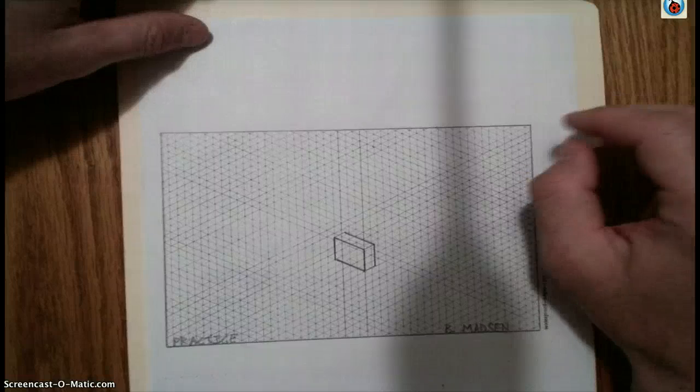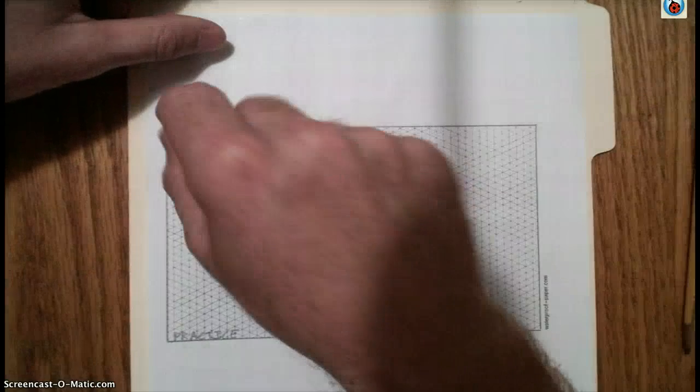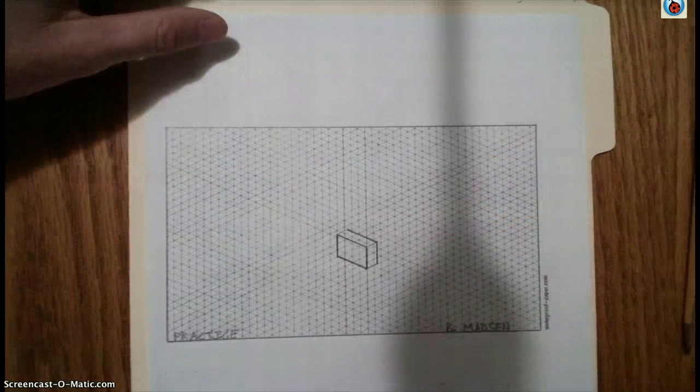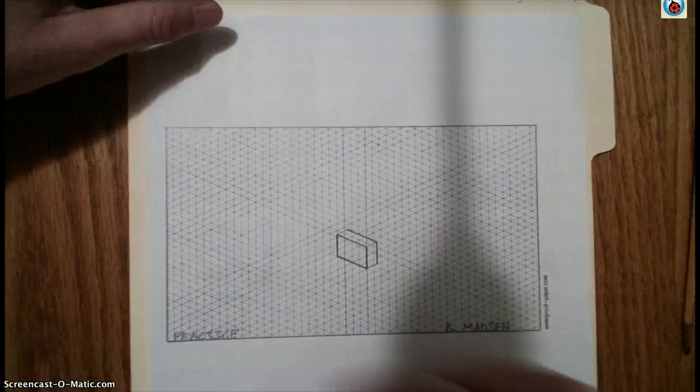And the only consistent knock I've been having on these is people just not taking the eraser and touching things up at the end to step up the neatness a little bit, but everything else has looked pretty good.